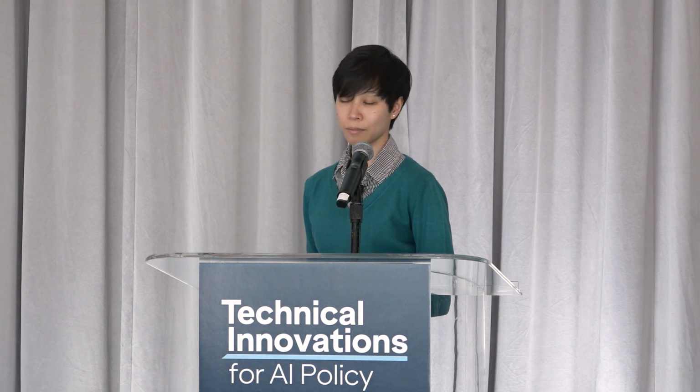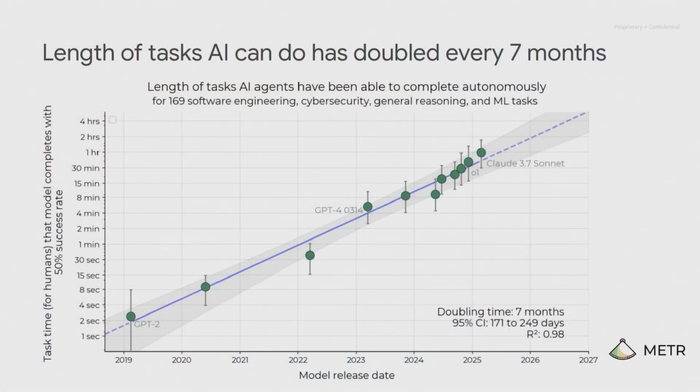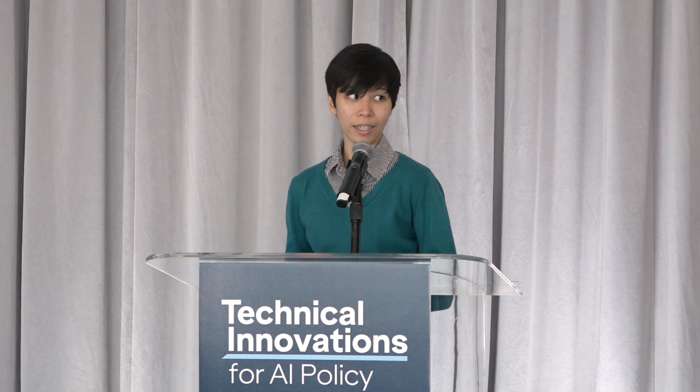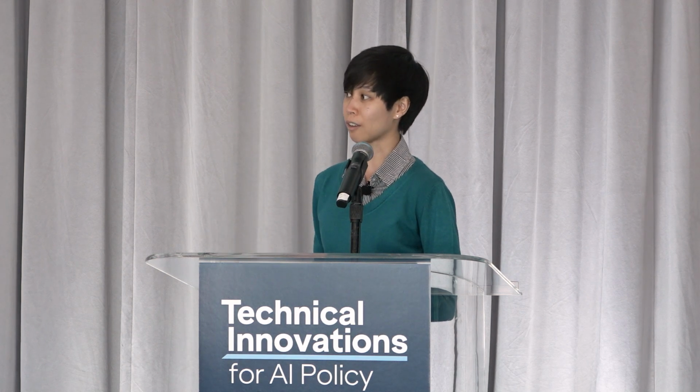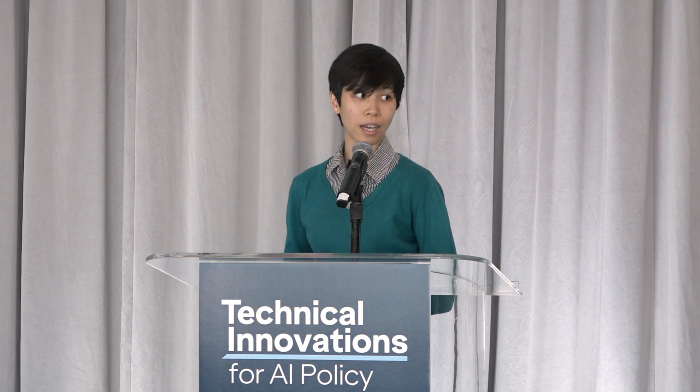Misalignment is exacerbated by models getting better at long-term tasks. Helen has already shown this plot, so I won't go into detail, but basically it shows that the length of tasks that models can do autonomously has been doubling every 7 months. If this trend holds up, in 2027 we could have agents that can do 8-hour tasks. By the end of 2028, we could have models that can do 32-hour tasks autonomously.